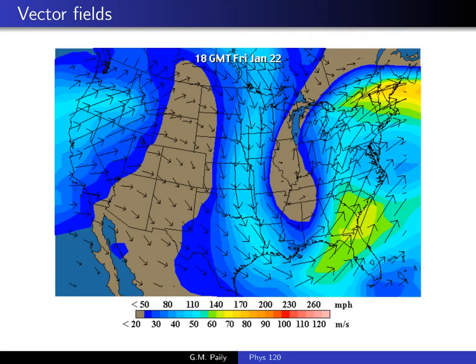This is an example of a vector field. Just as how in a scalar field we associated a scalar to each point, in this case we associate a vector to each point. The vectors, of course, have direction, and they also have magnitude, which is given by the length of the vector. You can see that the vectors are very strong over here and comparatively weak over here.